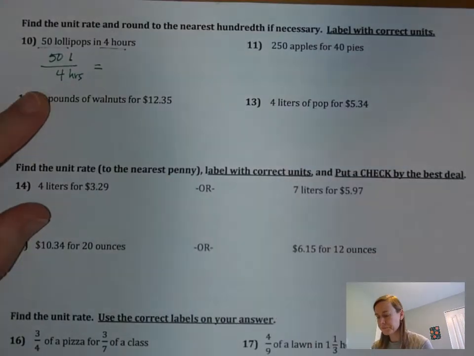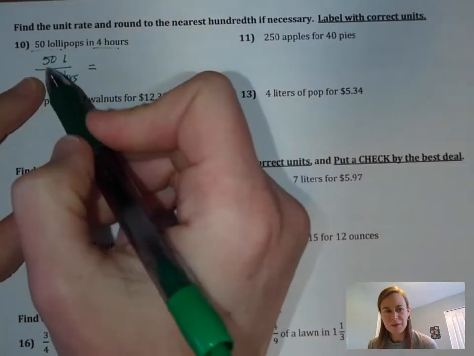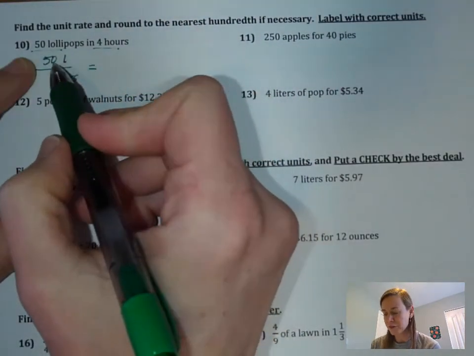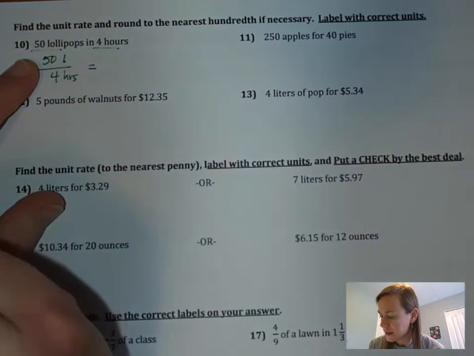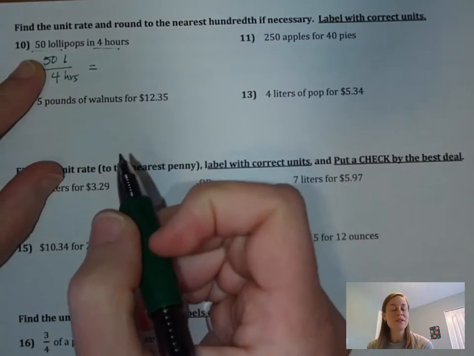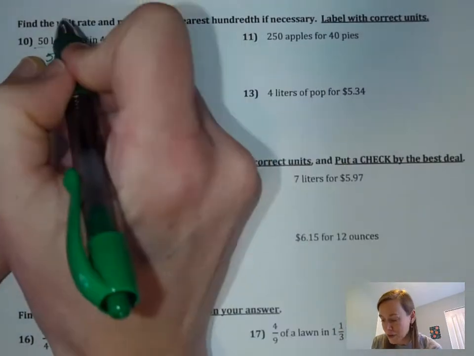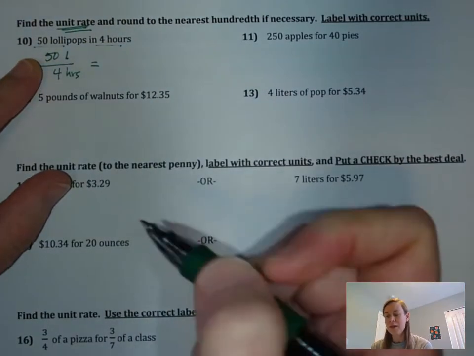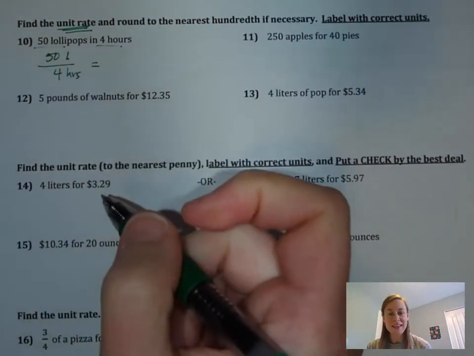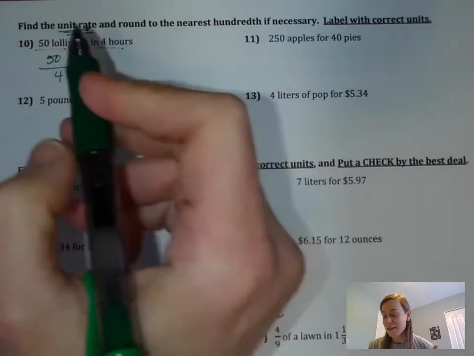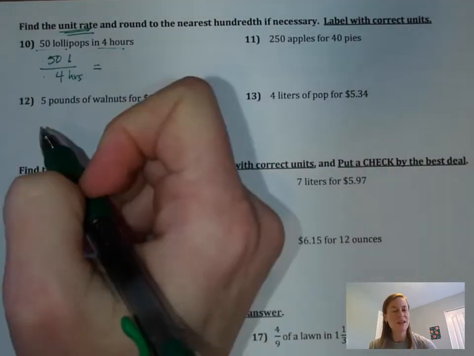So, let's see. They're both divisible by 2, so let's go ahead and divide by 2. 50 divided by 2 is, oh wait, actually, sorry. We don't need to simplify this. What we need to find is the unit rate. My bad. Whenever you're finding the unit rate, the easiest, fastest way to do this is take the top number and divide it by the bottom number.